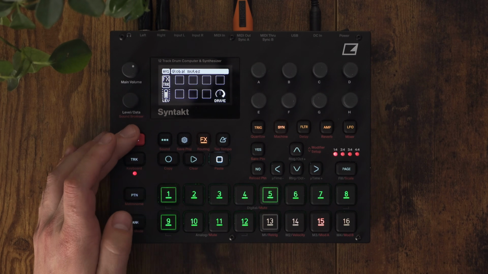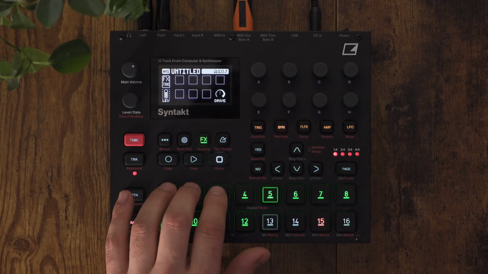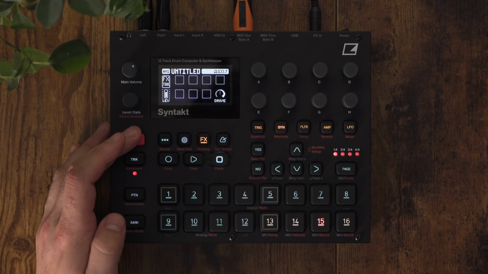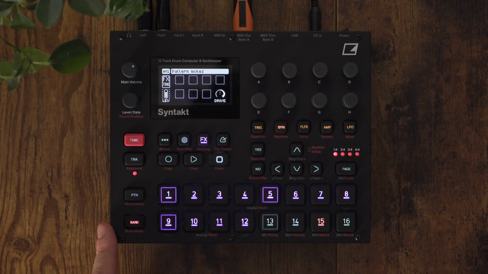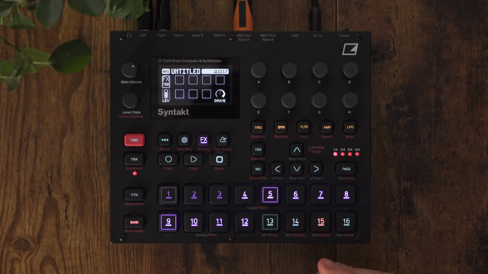So if we hold function and hit bank, we can lock into the mute mode. These green mutes, these are global mutes. So if I mute these 3 tracks, go to pattern 2, they're still muted. That's how global mute works. It's on a global level, so everything gets muted. It's useful, but even more useful, in my opinion, are these pattern mutes. So if you press function and bank quickly, a couple presses, you'll get into the purple mutes. These are per pattern. So now if I go to pattern 2, they're all unmuted. Back to pattern 1, those 3 tracks are muted again.